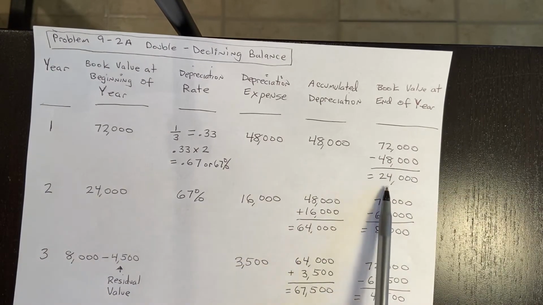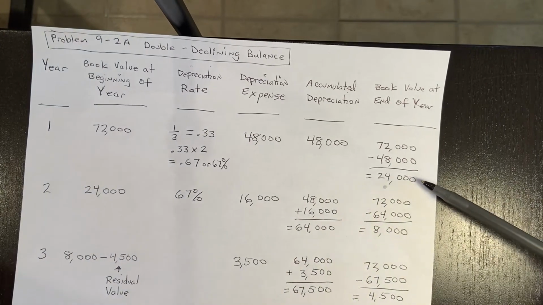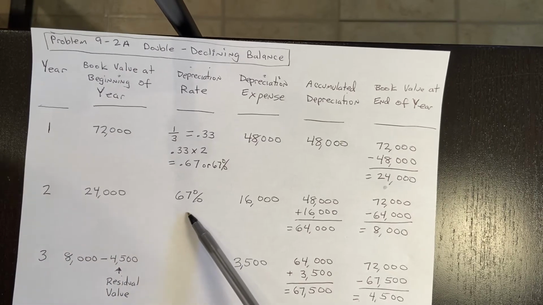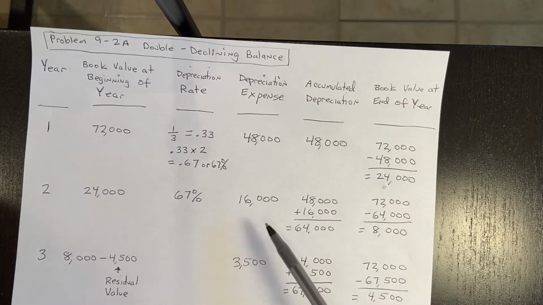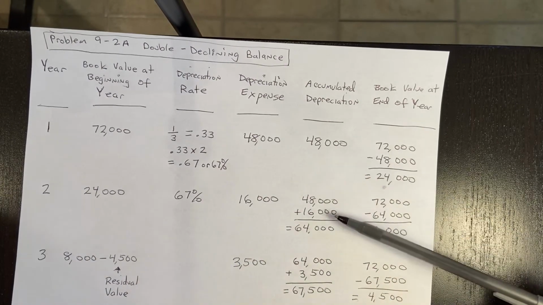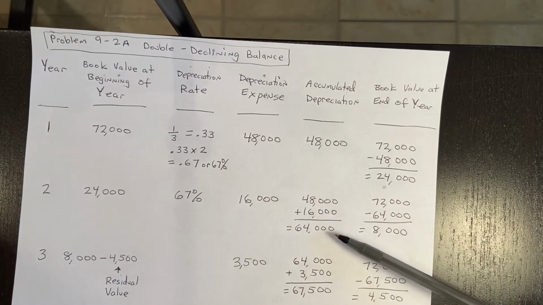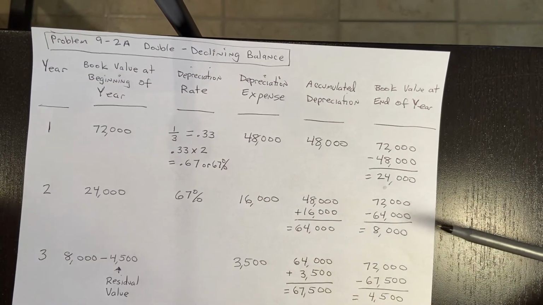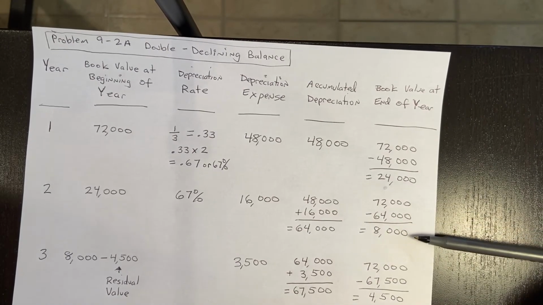Why that number there is so important is because I need that number over here. This is the end of that year, beginning of the next. I then take that 24,000, I multiply it by the same 67%, which is double the straight line rate, and I get 16,000. 48 grand plus the 16,000 gives you 64,000. So at the end of the second year, the accumulated depreciation went up because you depreciated 16,000 more. So now it's going to be 72,000 minus 64,000 or 8,000.